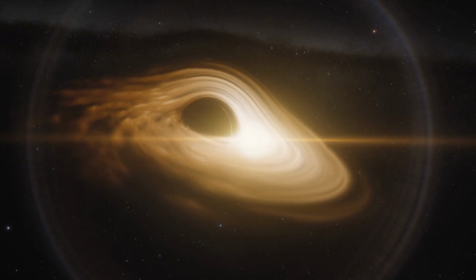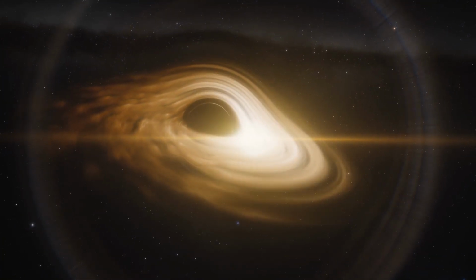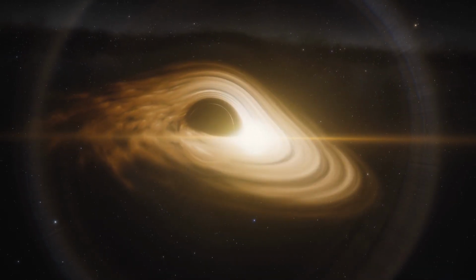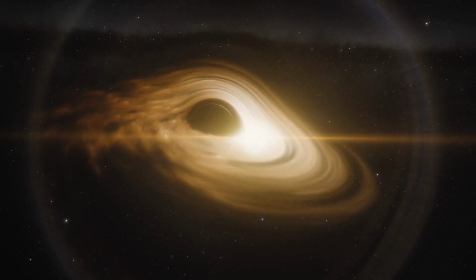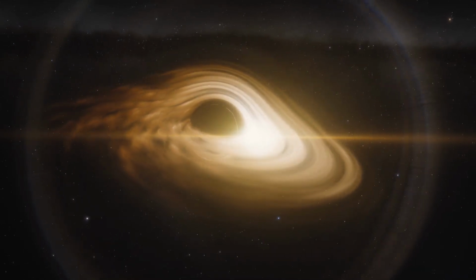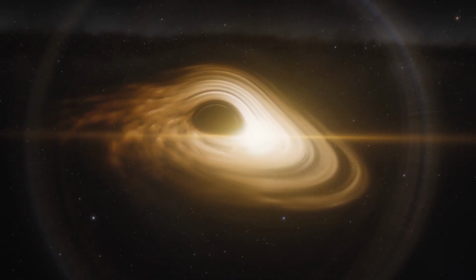A black hole evaporates through Hawking radiation, but this process is extraordinarily slow for stellar mass and larger black holes. The timescale for complete evaporation depends on the cube of the black hole's mass. Double the mass, and evaporation takes 8 times longer.